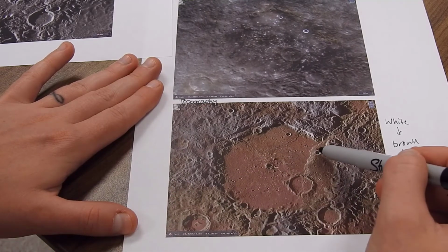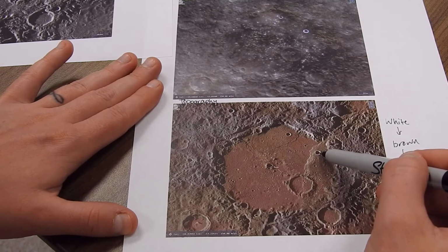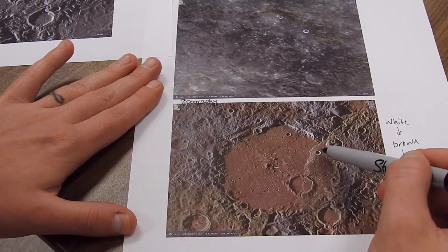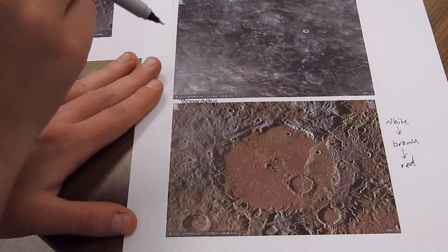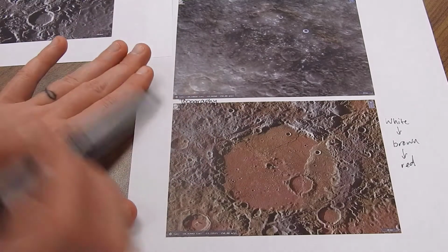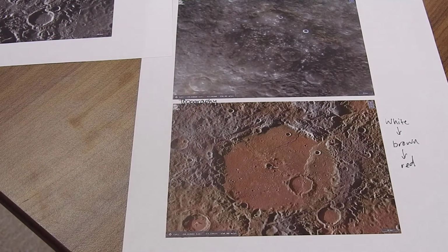This is just an illumination effect. The same reason, like if you look at the inside of this impact crater and it's white, that's not white because it's super high topography. That's white because of an illumination effect. The sun is coming in from this way. Okay, so now we're up to 4 units.